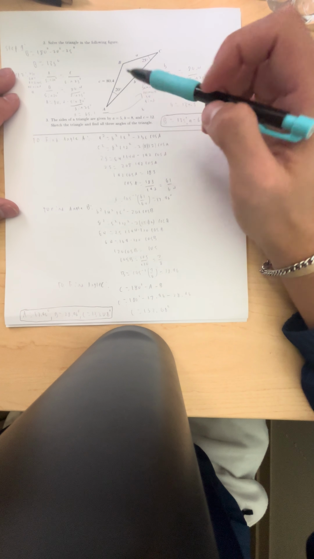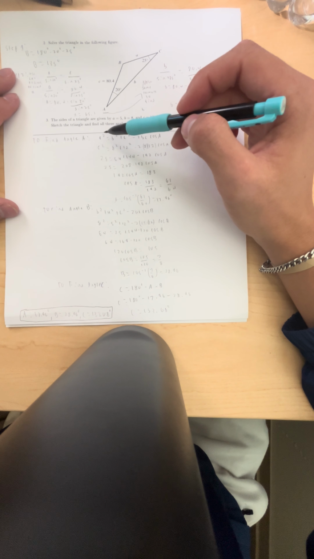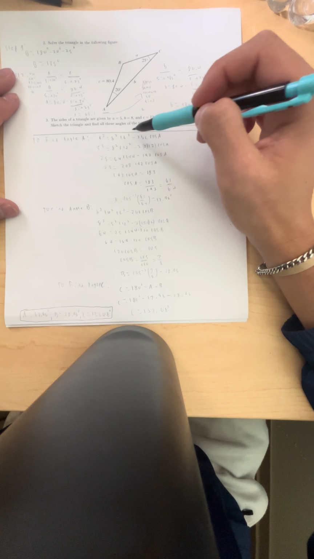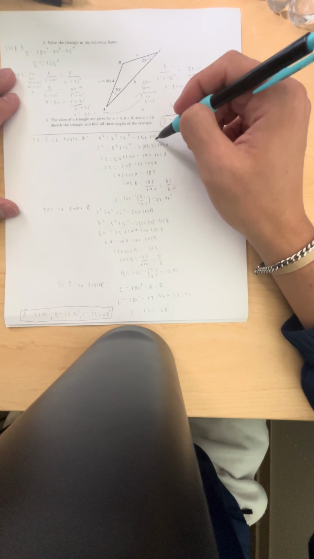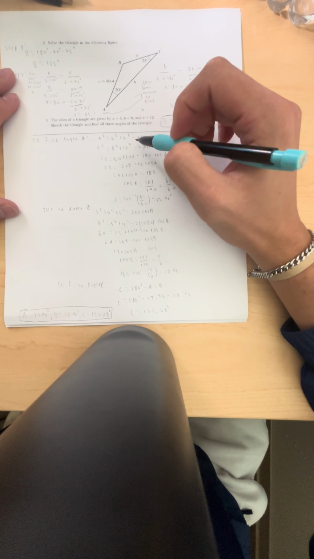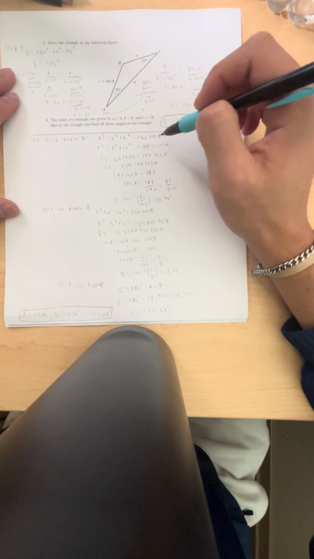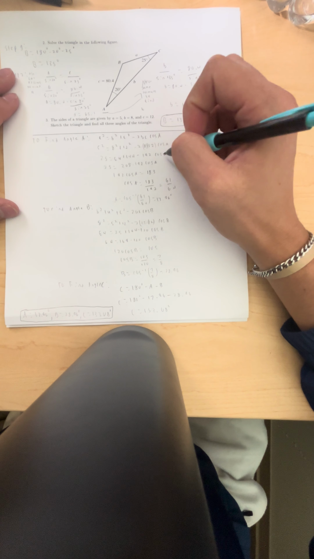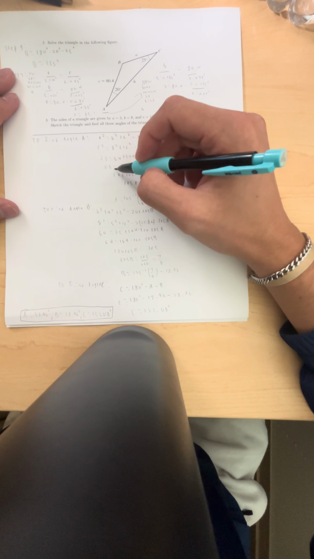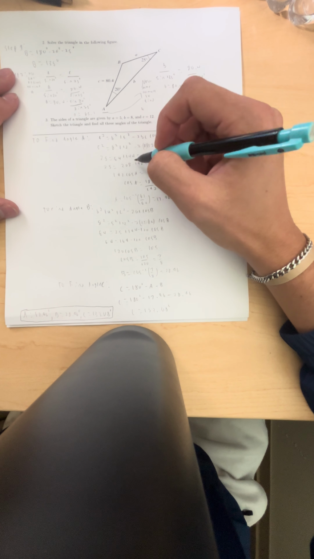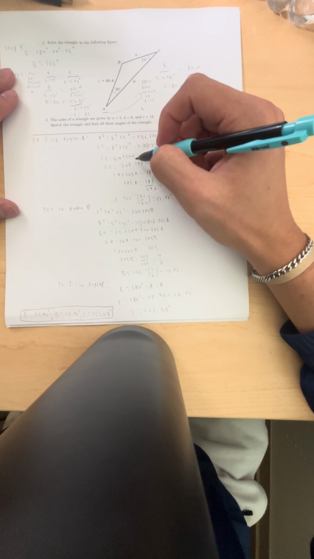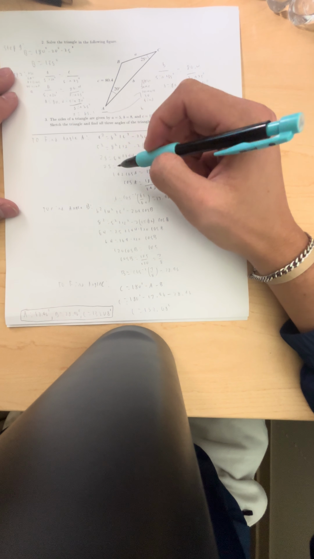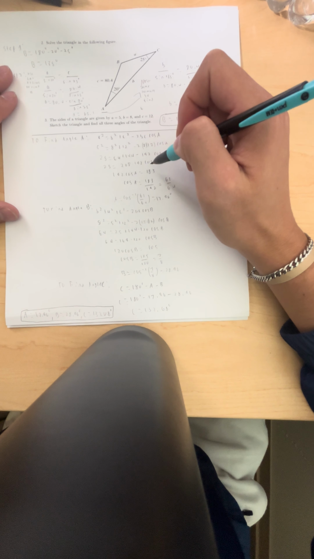So to find angle A, we have to use the formula a squared equals b squared plus c squared minus 2bc times cosine A. So that's 5 squared equals 8 squared plus 12 squared minus 2 times 8 times 12 times cosine A. So we bring that down, it's 25 equals 64 plus 144 minus 192 times cosine A. Simplify that down, 25 equals 208 minus 192 cosine A, and then it's just 192 cosine A equals 183.